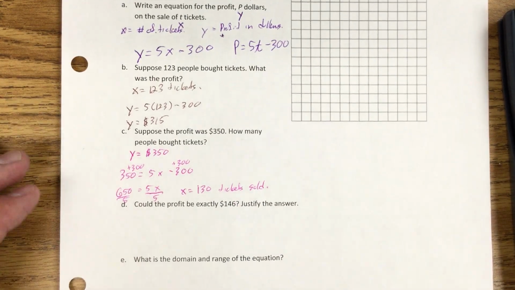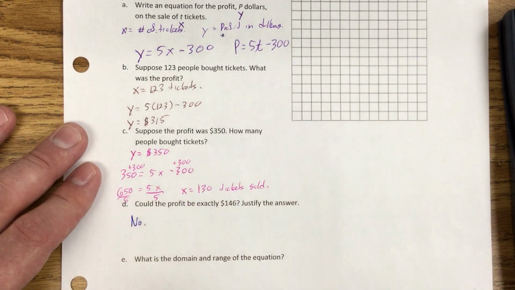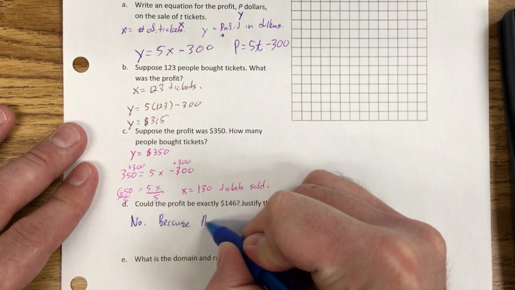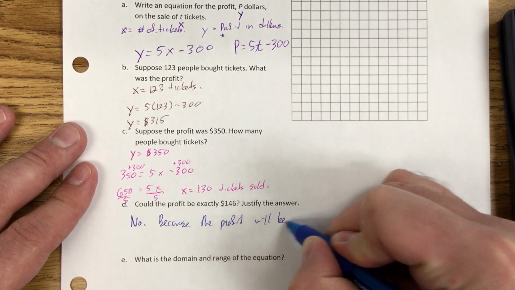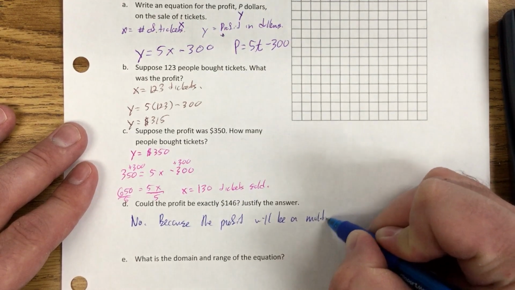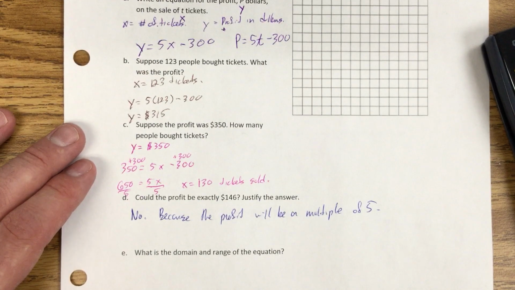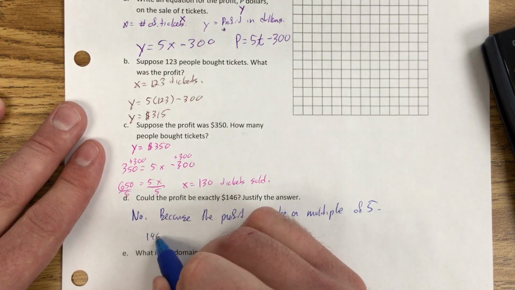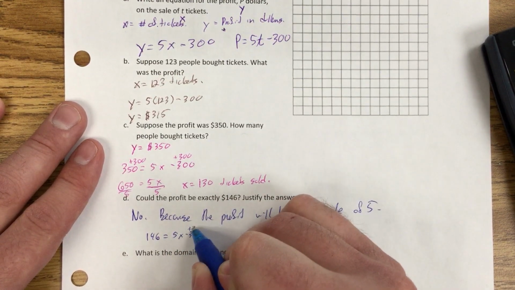Now, could the profit be exactly $146? No, it can't be, because the profit will be a multiple of 5, and 146 is not a multiple of 5. If you want to see this, if we put profit in, 146 is equal to 5x minus 300. We're going to add 300 to both sides.